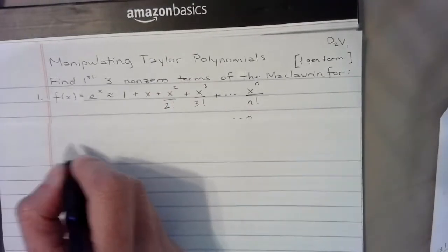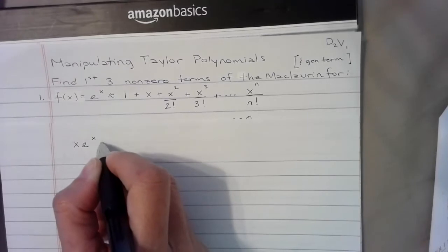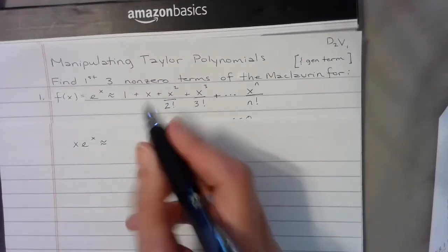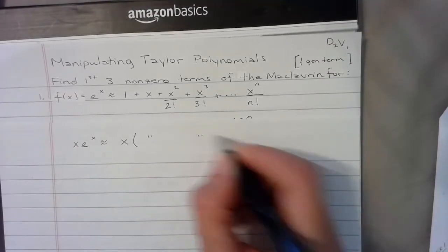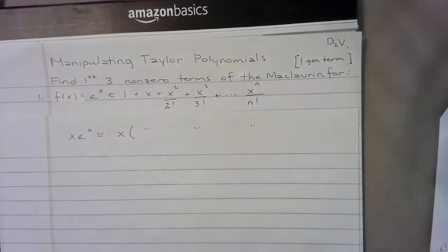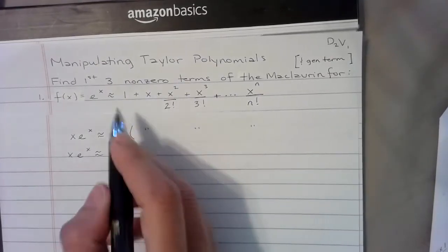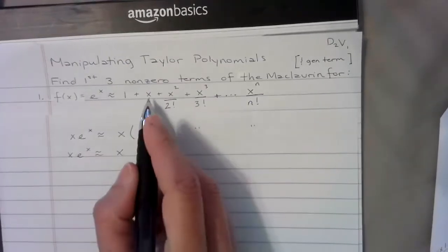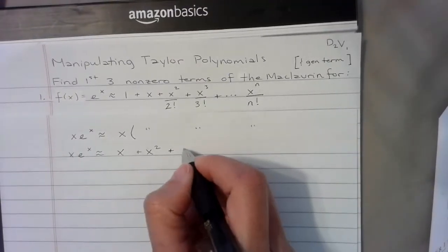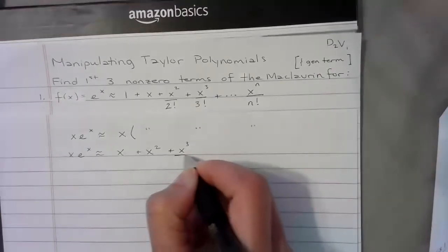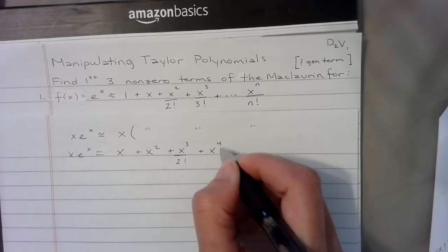So if we have e to the x and we want x times e to the x, it really is just as simple as taking x times the series. I'm used to ditto marks, right? So I'm just going to distribute an x through to everything. X times 1 is x. X times x is positive x squared. X times that is x to the third. And then x times that is x to the fourth.